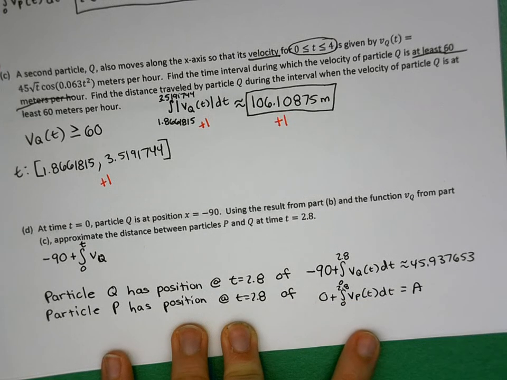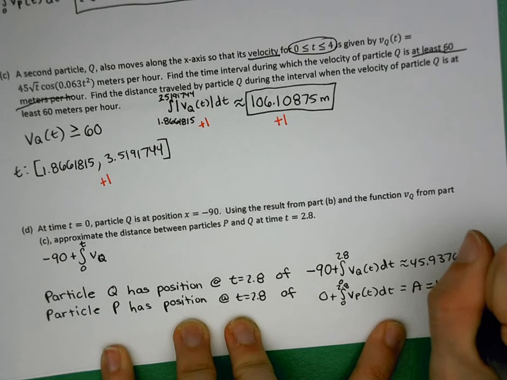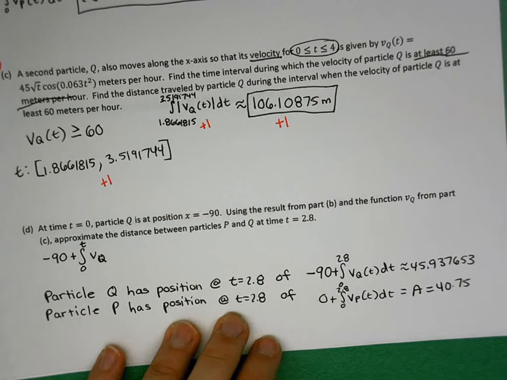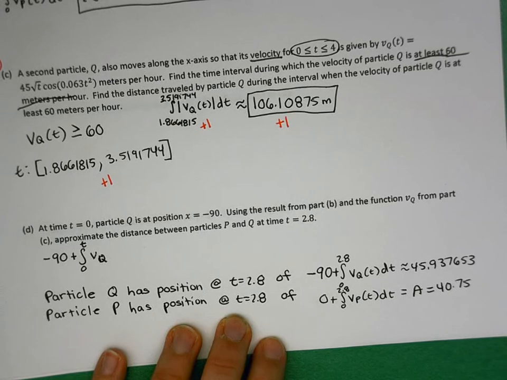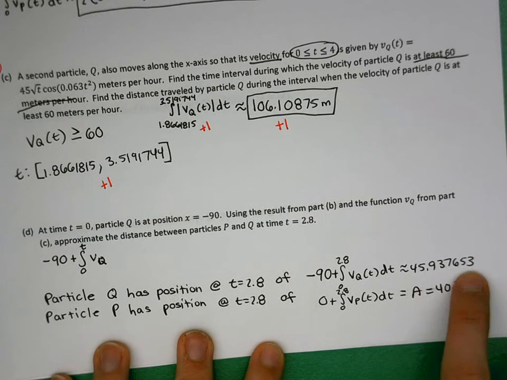And so then the distance between the two of them, I'll go ahead and write the 40.75 as well, because I'll admit I did plug it into my calculator when I did it, the 40.75. The distance between the two of them is the 45.937653 minus 40.75.